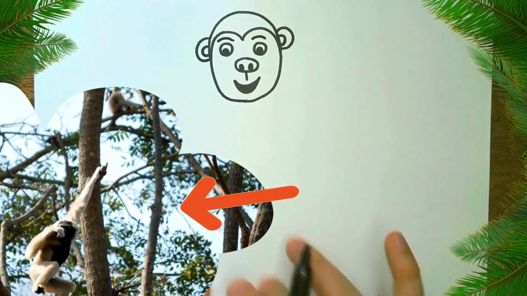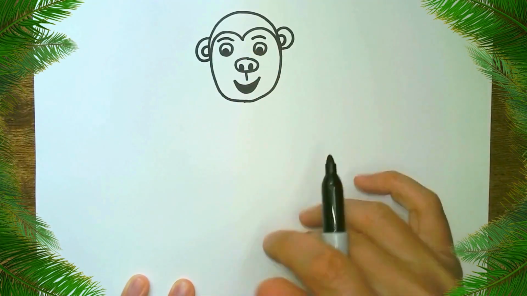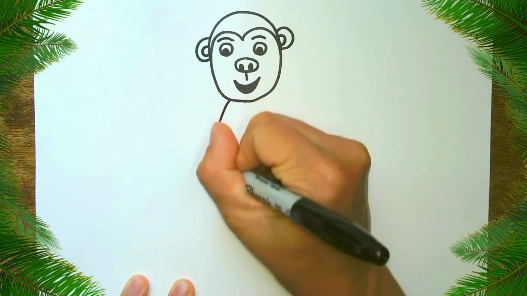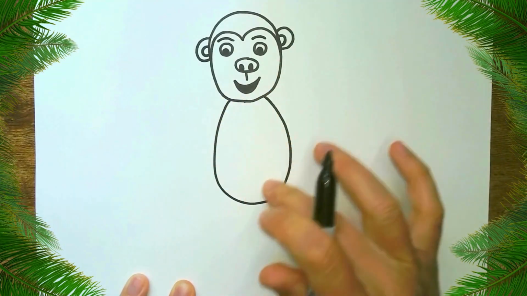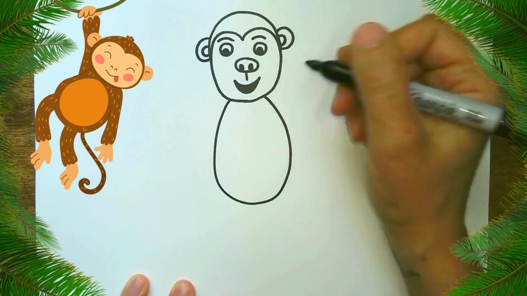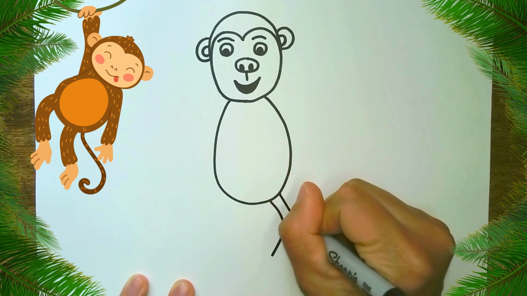Now my monkey is going to be swinging from the trees. So I want enough room for his body and his arms and legs. Let's put our marker at the bottom of his face and do an oval type shape up and around. It's going to be our monkey. Now my monkey is going to be swinging from the tree, so his legs are going to be loose.